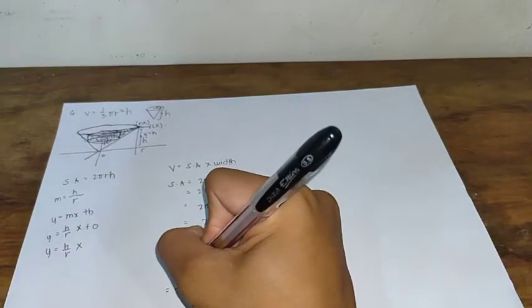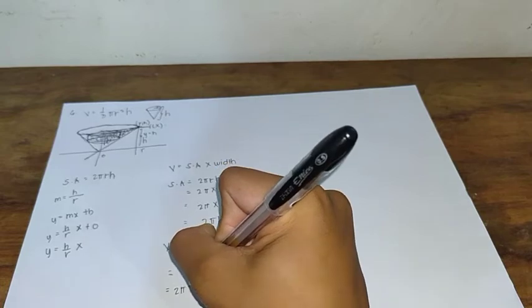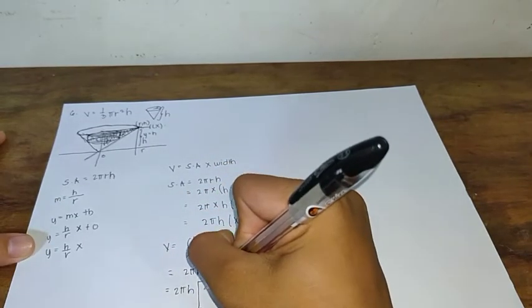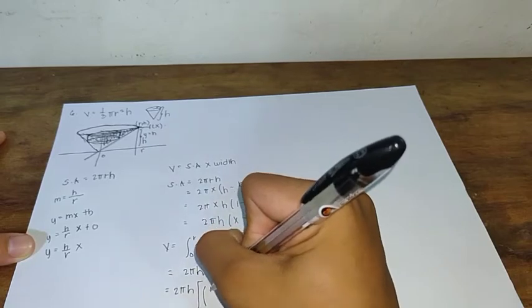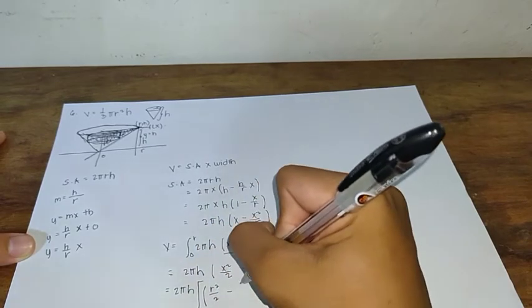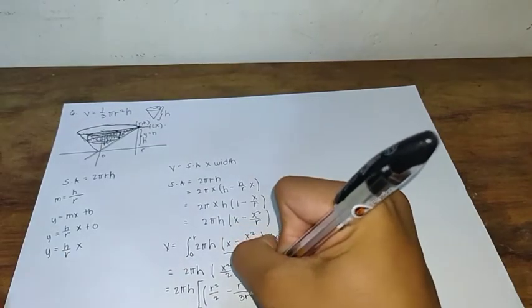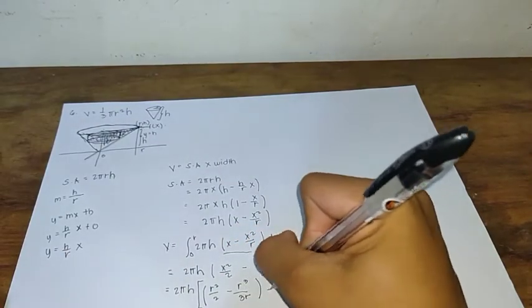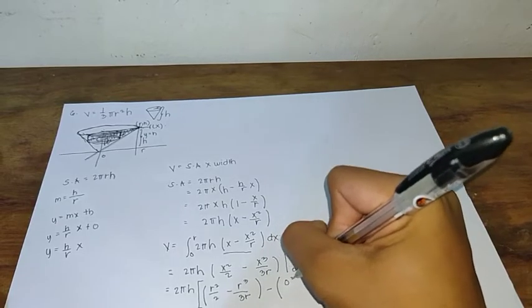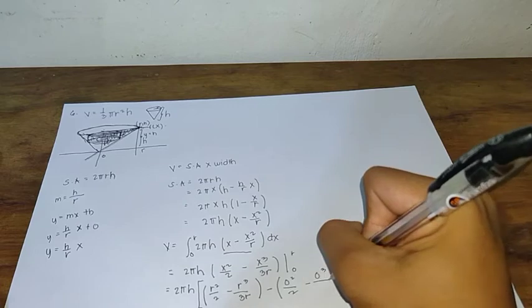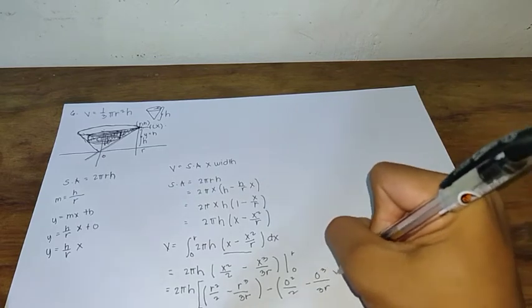So magiging 2 pi h times (r squared over 2 minus r cubed over 3r) minus (0 squared over 2 minus 0 cubed over 3r).